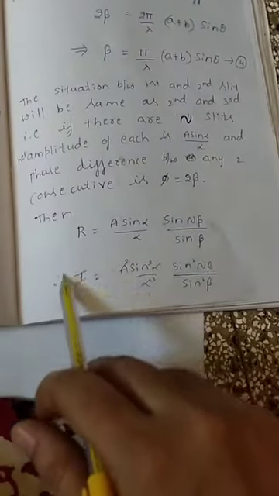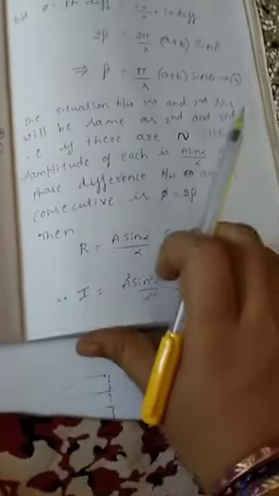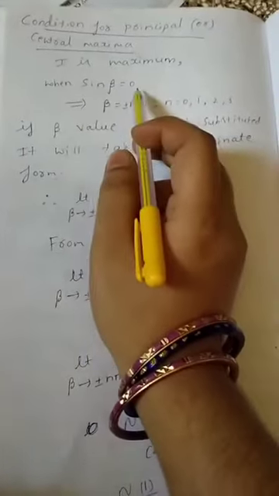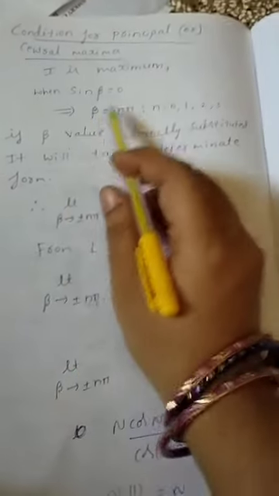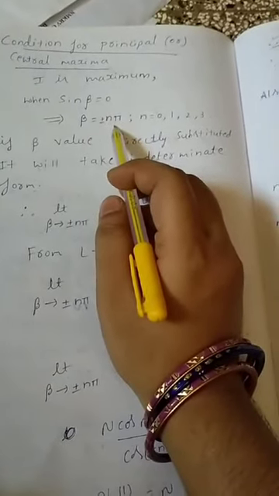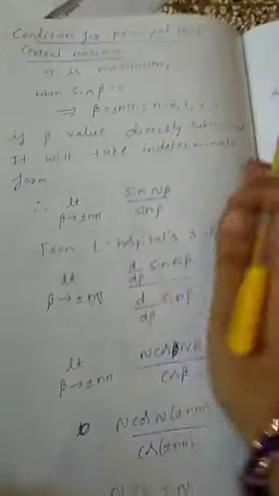When the denominator term is 0, then the numerator term becomes infinity, correct. So one simple guess I can make is that intensity is maximum when sin beta is equal to 0. If sin beta is equal to 0, then beta must be plus or minus n pi, where n can take any values from 0, 1, 2, 3, etc.